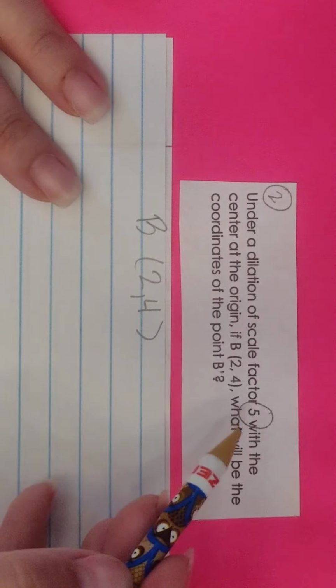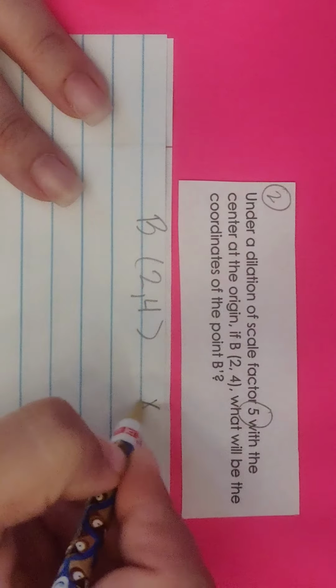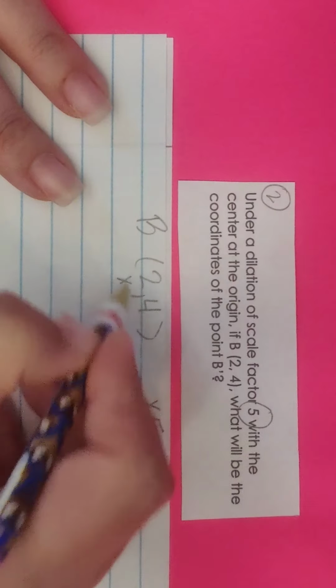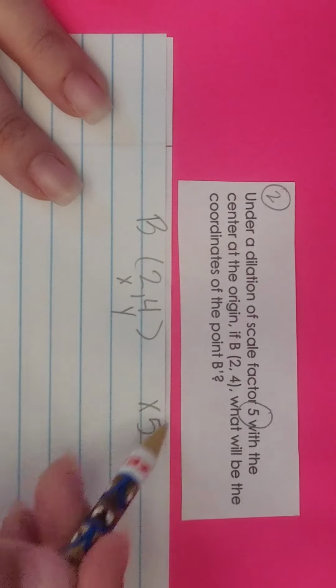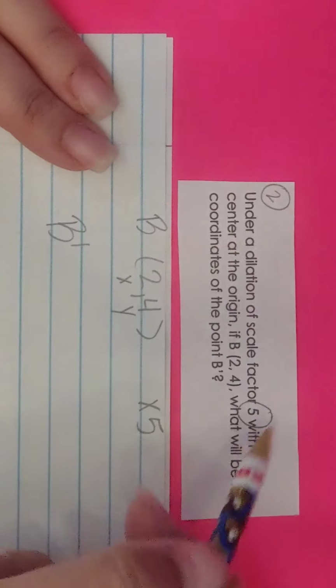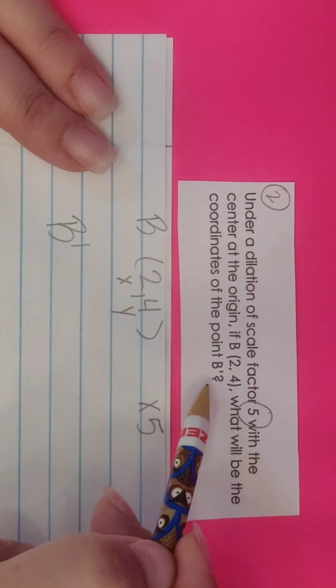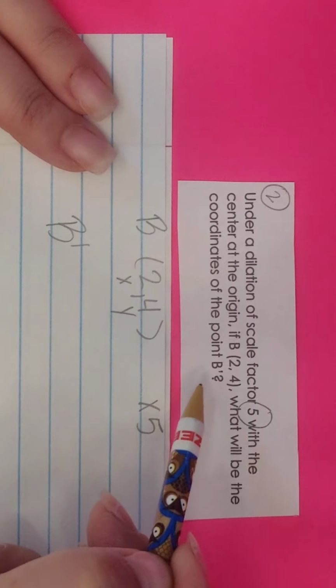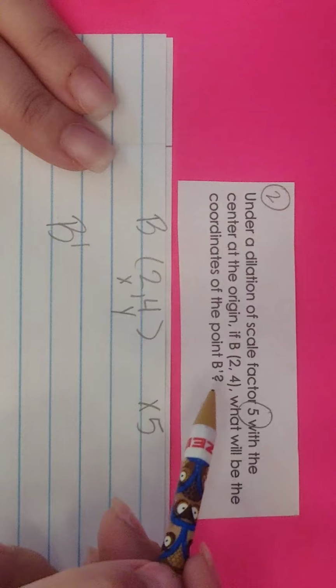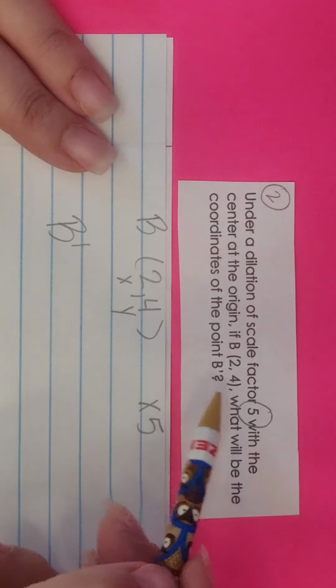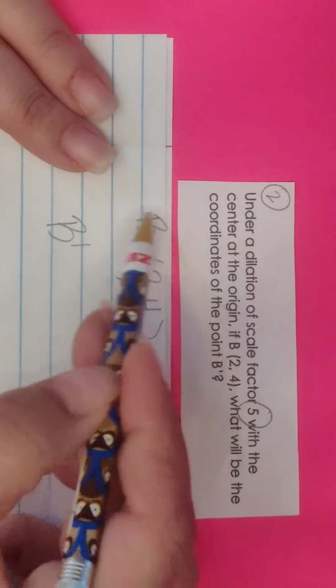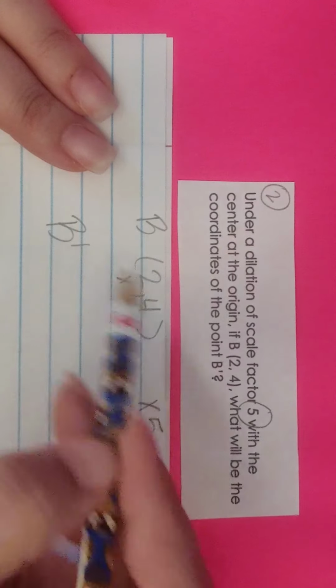Since it is a whole number, that just simply means that we are going to multiply both your x and your y values times 5, okay? So to get your B prime, because that's what they're looking for, it says what will be the coordinates of the point B prime. They're not looking for a whole entire shape, which would normally be like ABC. Instead, they're just looking for simply your B. So I'm going for B prime.